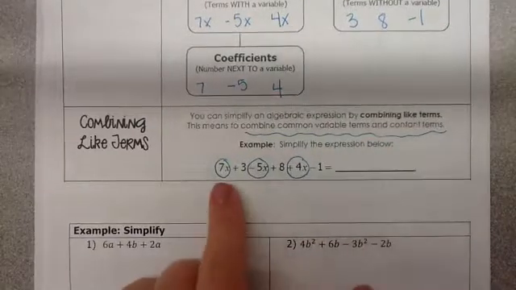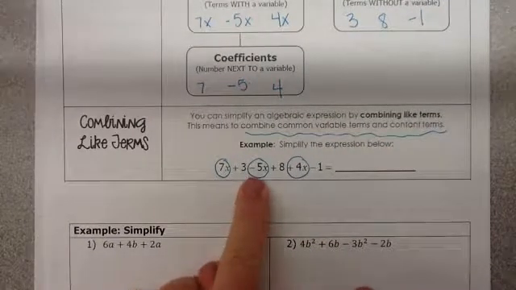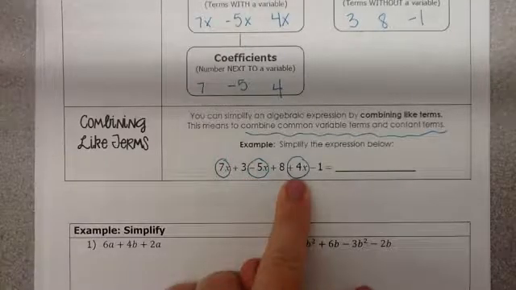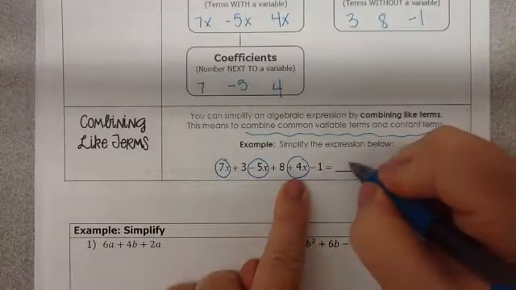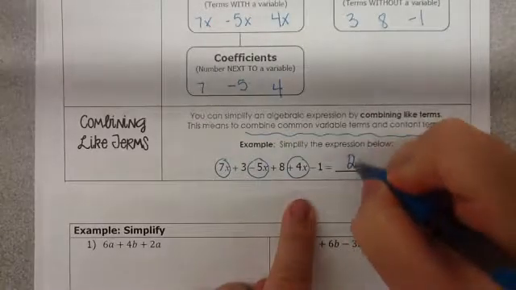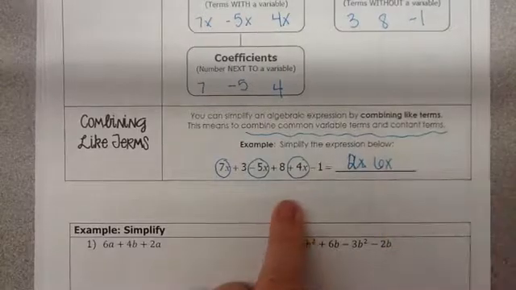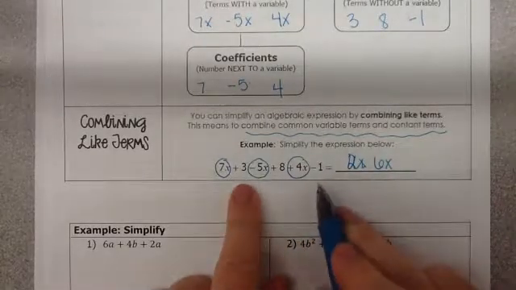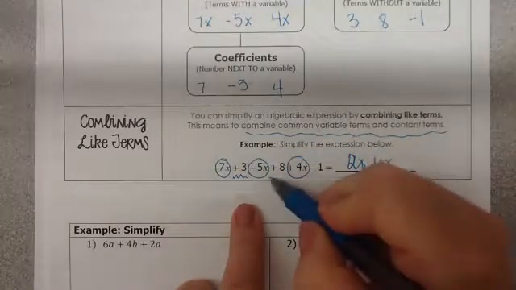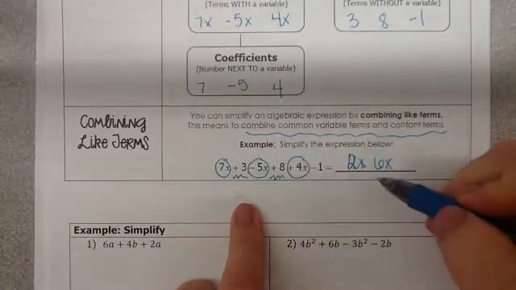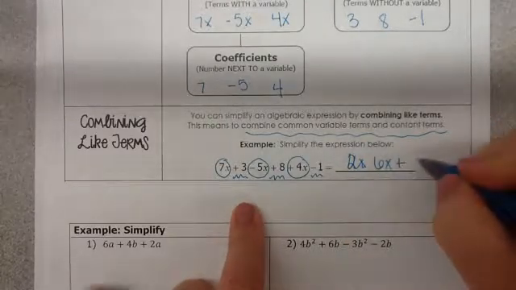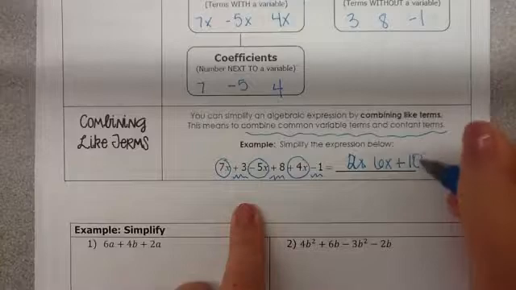So if I combine those together, 7 and negative 5, plus 4, 6x. And then lastly, put together our pieces that don't have a variable. 3 plus 8 minus 1, positive 10.